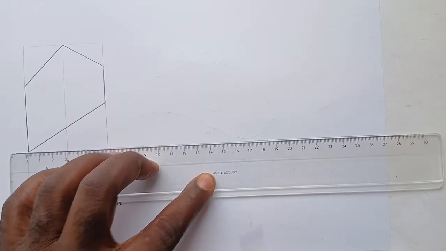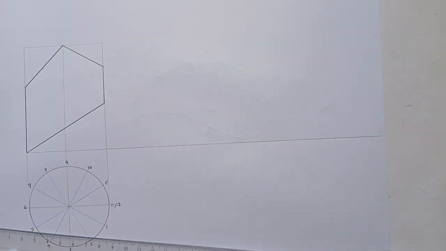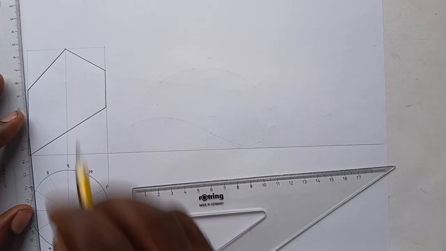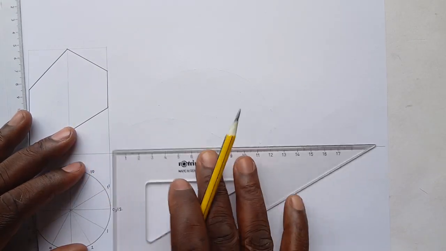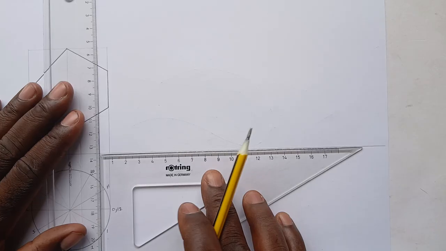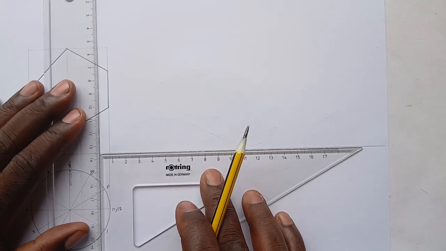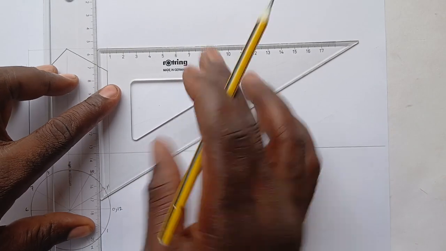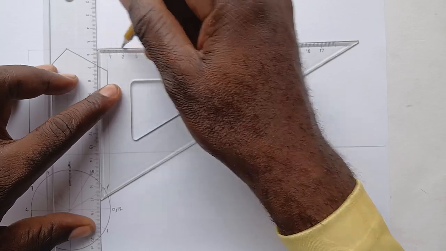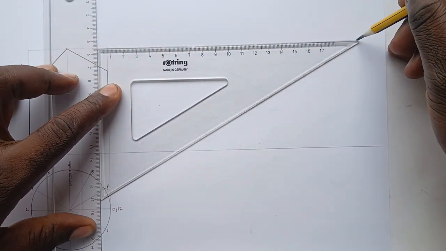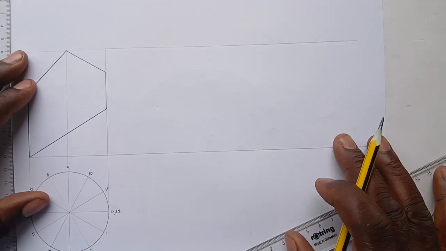With thin lines, okay? So what I would do is transfer the line to this top here, this horizontal line. Let's do that first. And extend this line all the way down. Okay, so these are thin lines.